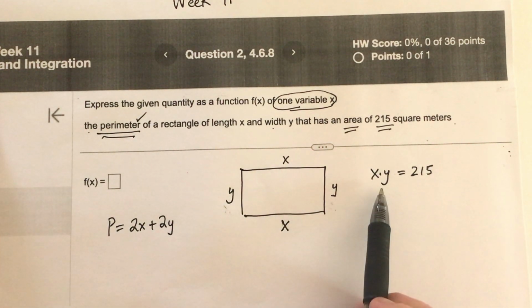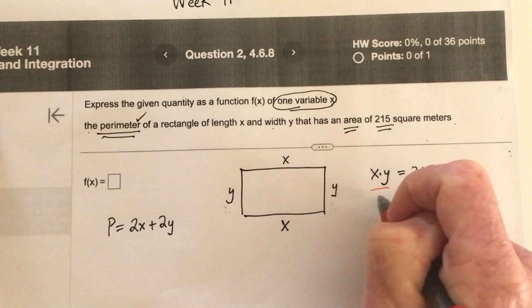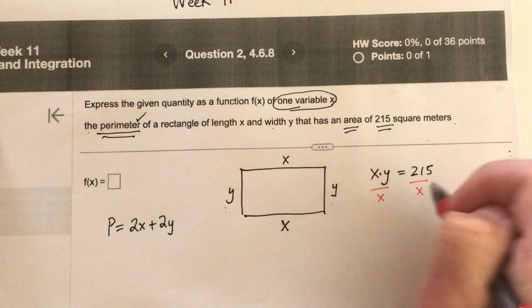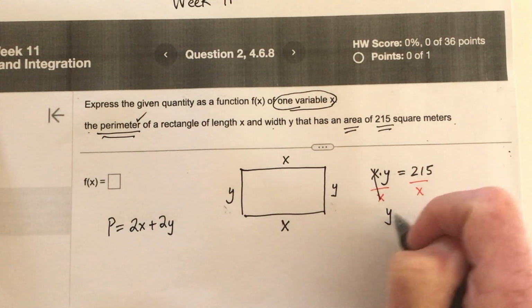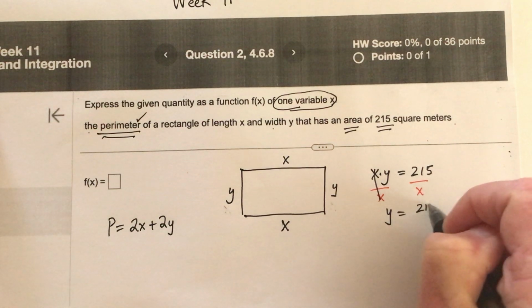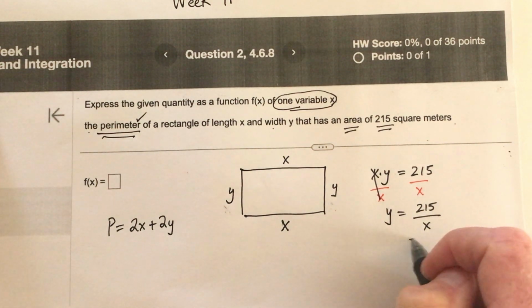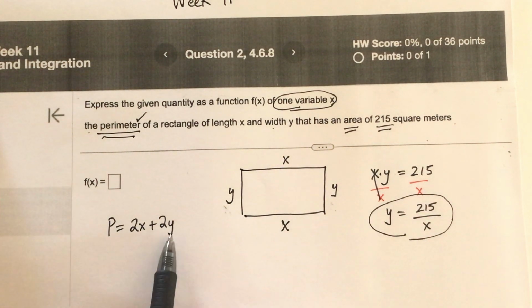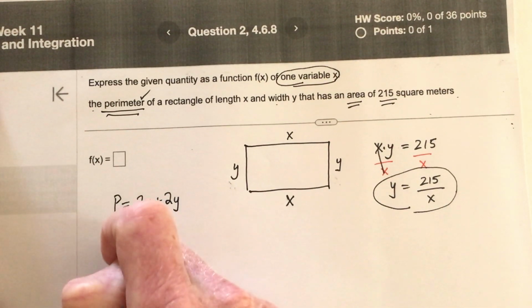And then over here we can solve for y, so just find a red pen and say divide this side by x and divide this side by x, so that y equals 215 divided by x. And then I can take that and substitute it in for y over here. And now that it's going to be a function of x, I can call it f of x.